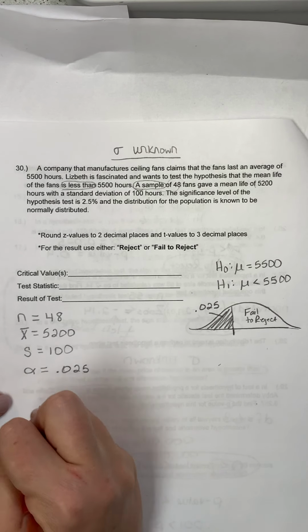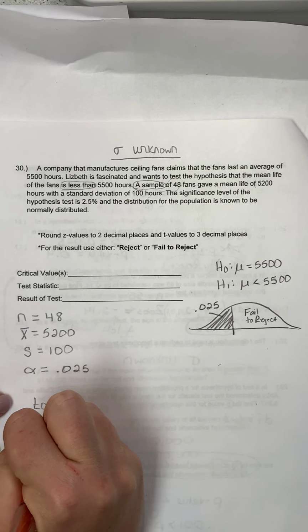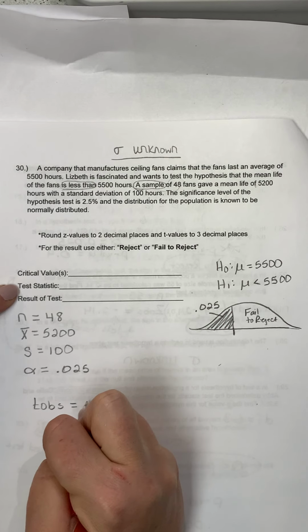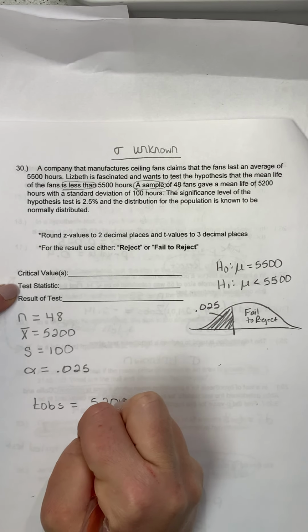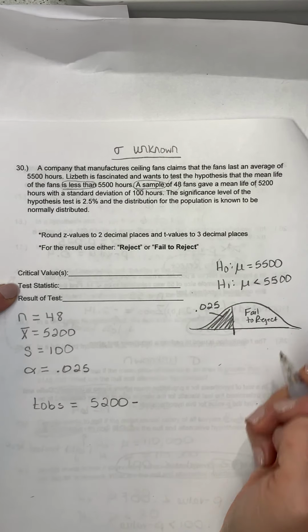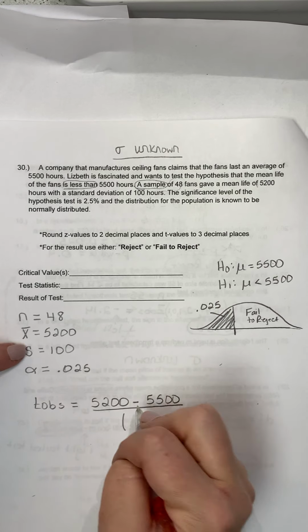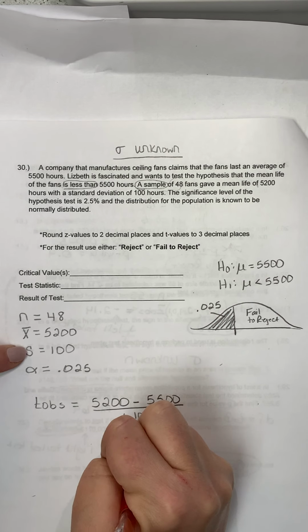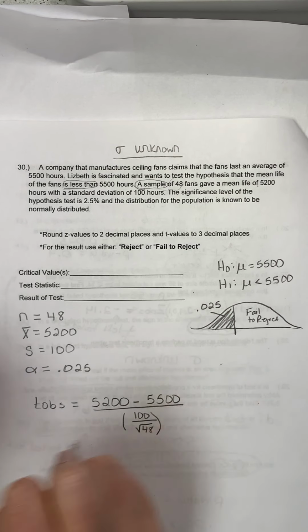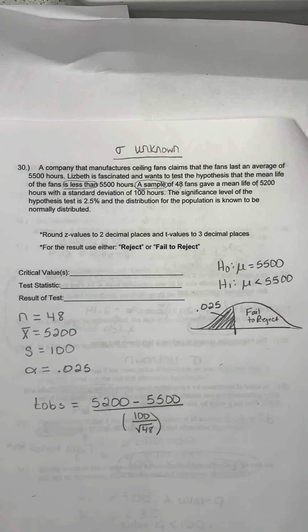Okay, so t observed, that's our test statistic, is going to be x bar minus mu. Remember, mu is in your null, divided by s over square root of n. Okay, my pencil does not want to stay straight.